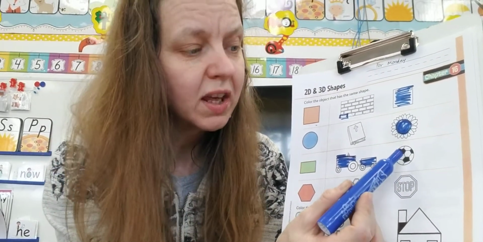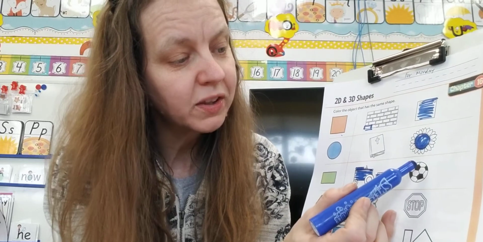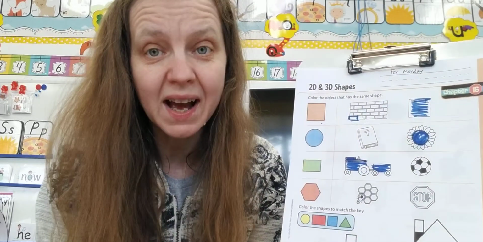How about this soccer ball? See those shapes on there? Do they look like rectangles? No, look, they have 1, 2, 3, 4, 5 sides. Those are not rectangles. They have 5 sides.